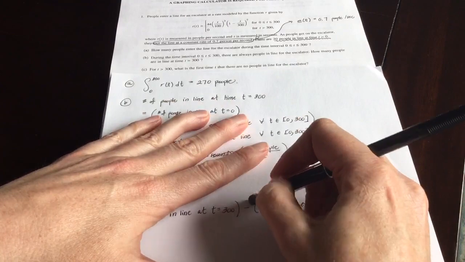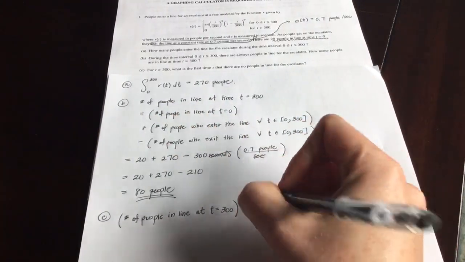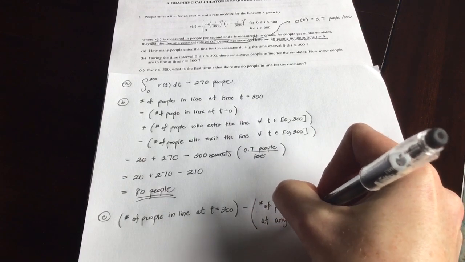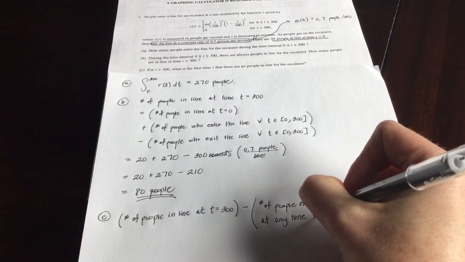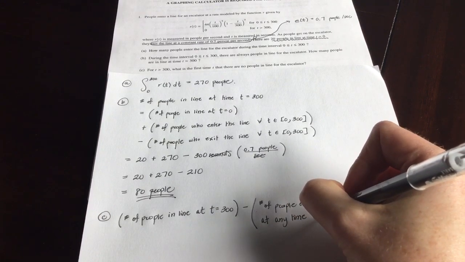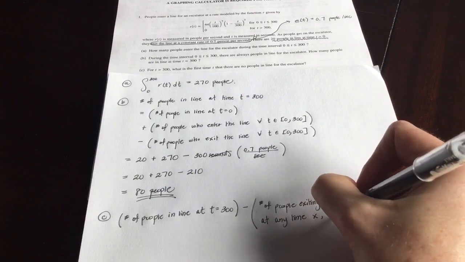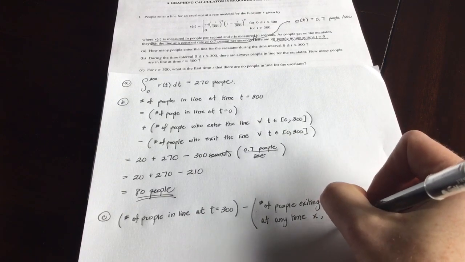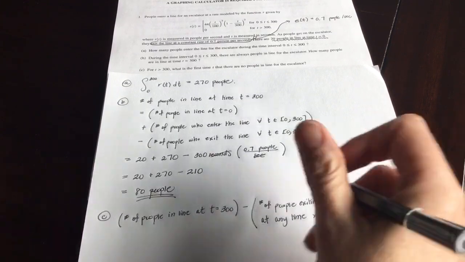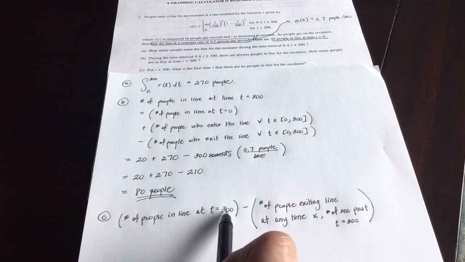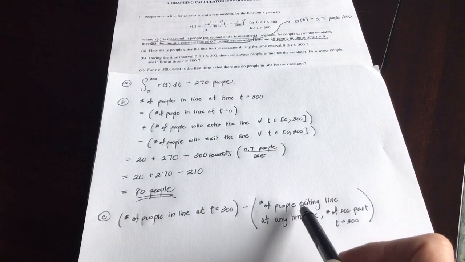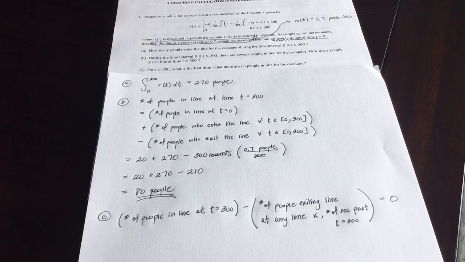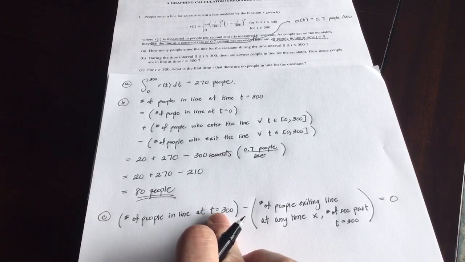at any time, and I'm just going to say any time x, and x means the number of seconds past t equals 300. Okay. So if you've got the number of people in line at t equals 300, and then you start taking off the number of people who leave the line, we want to figure out when is that equal to 0.